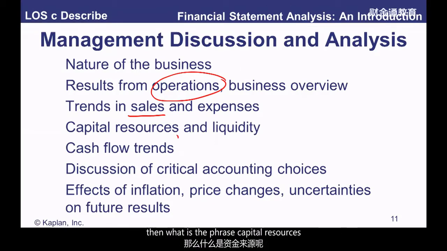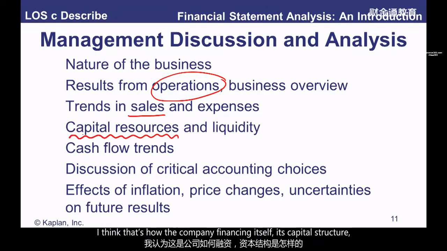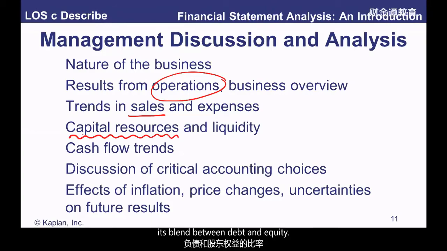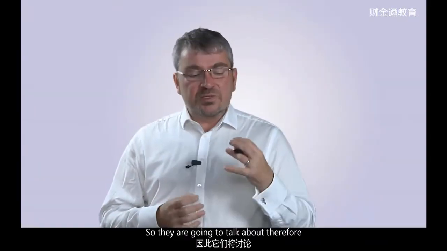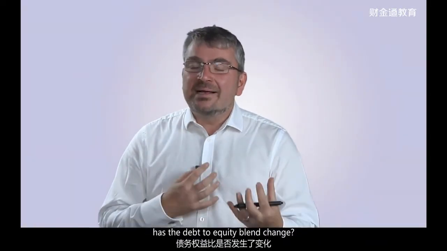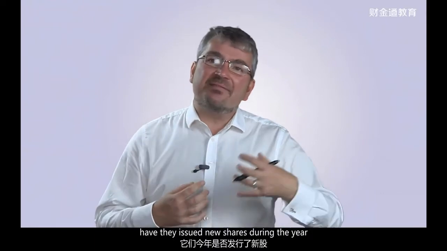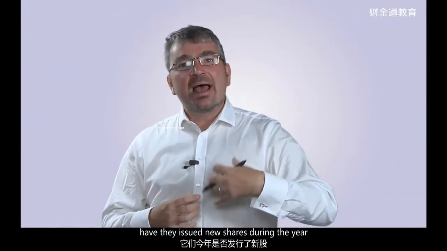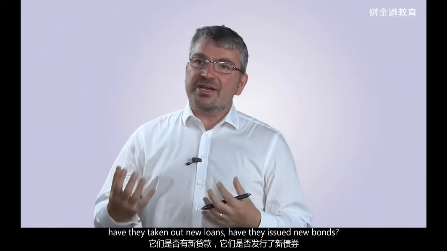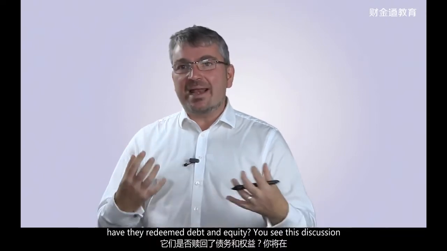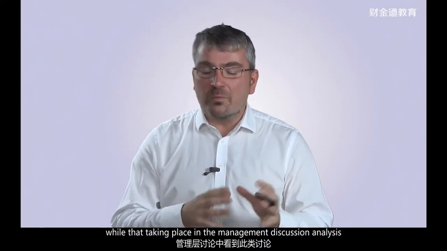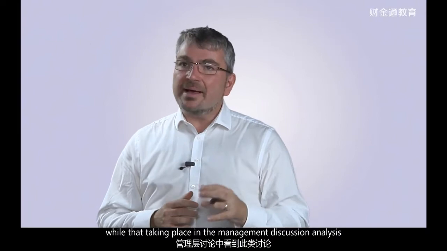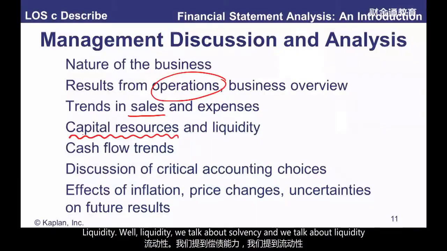Now, whenever I see the phrase capital resources, I think, well, that's how the company is financing itself. It's capital structure, the blend between debt and equity. So they're going to talk about, therefore, has the debt to equity blend changed? Have they issued new shares during the year? Have they taken out new loans? Have they issued bonds? Have they redeemed debt and equity? You'd see discussion of why that's taking place in the management discussion and analysis.